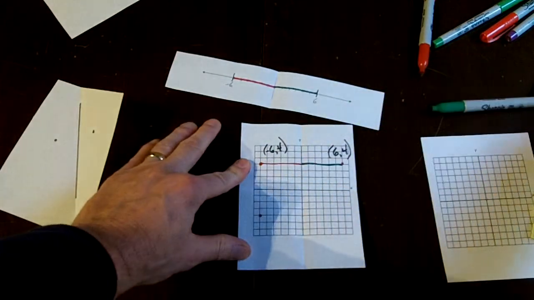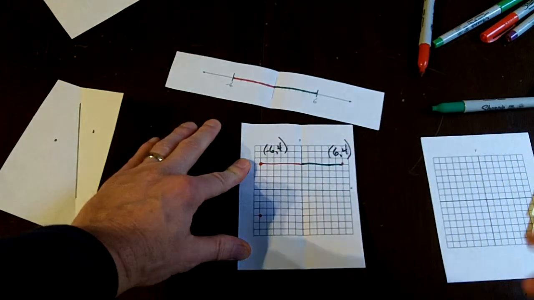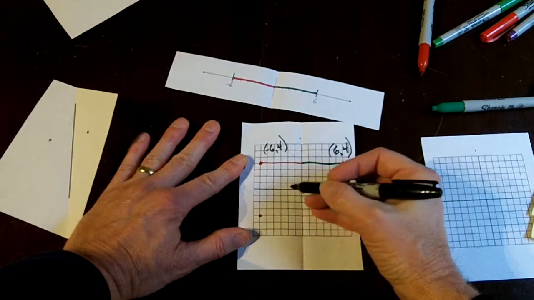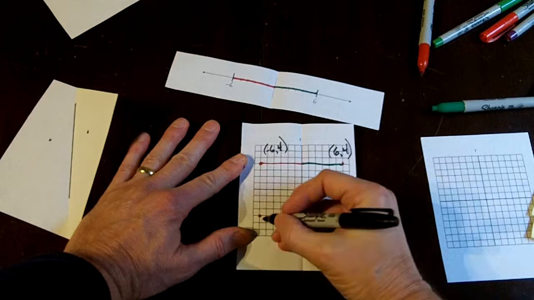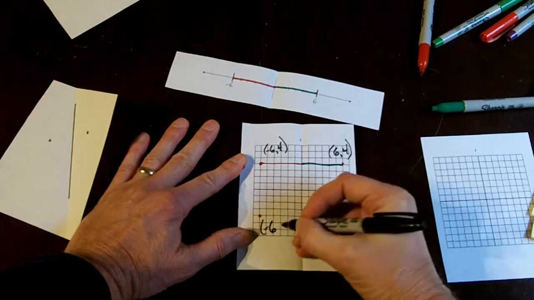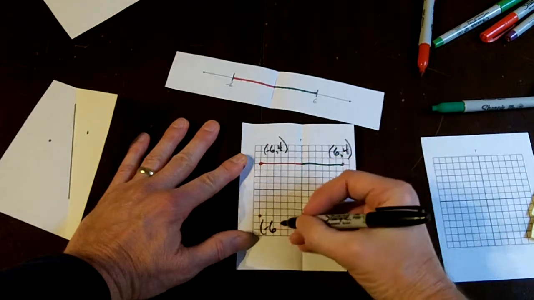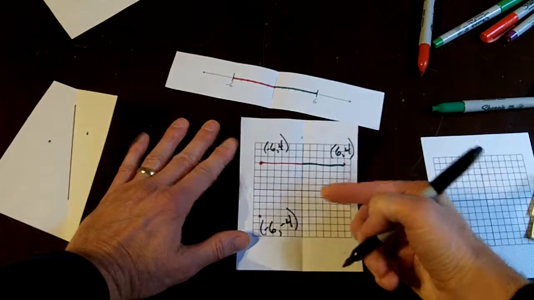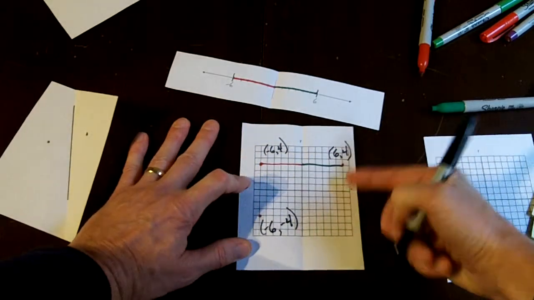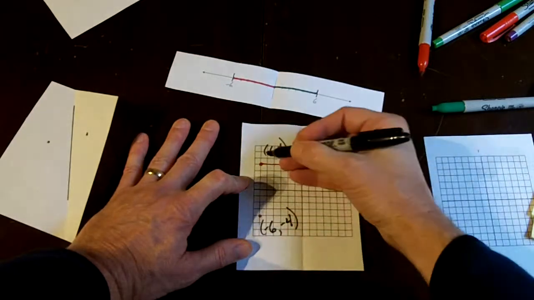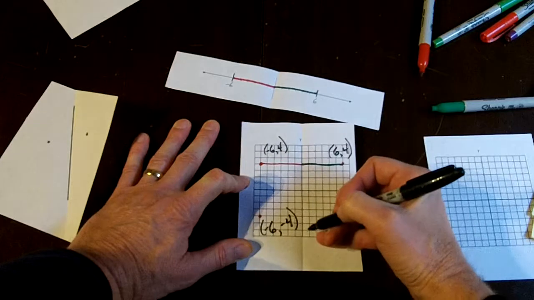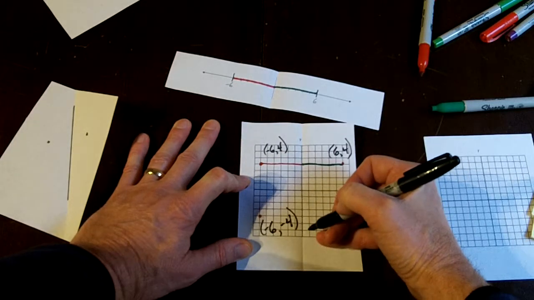And now my reflected point is right here, and the coordinates of my reflected point are 3, 4, 5, -6, and 1, 2, 3, -4. So when I reflected this point across the x-axis, I see my x-coordinate stayed the same and my y-coordinate changed to its opposite.